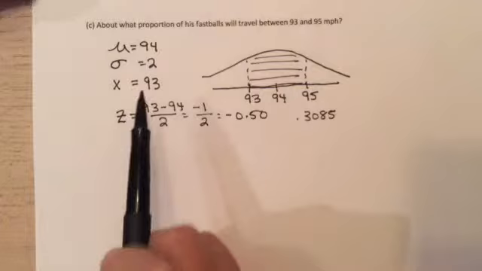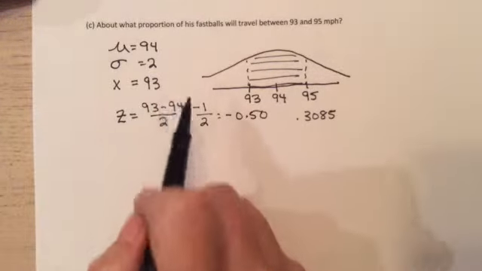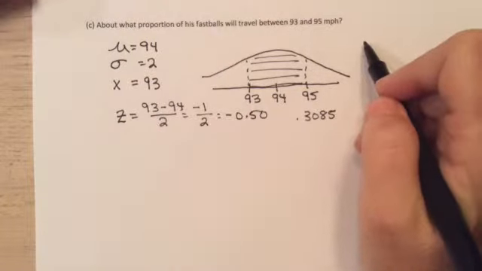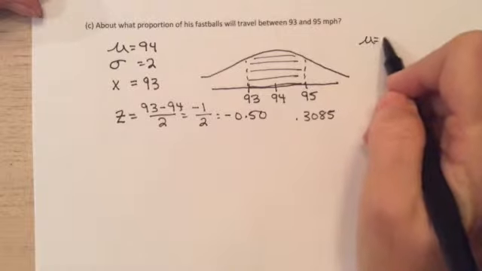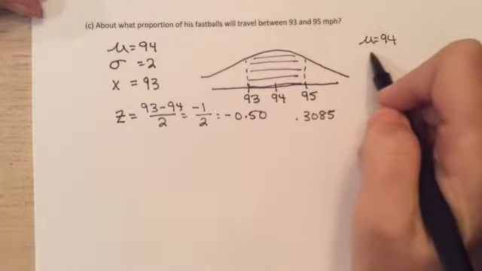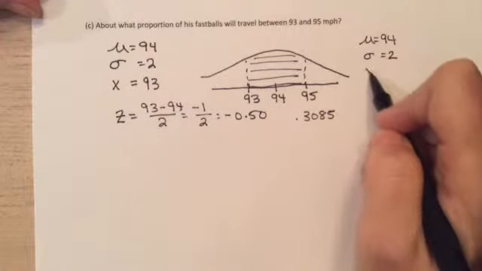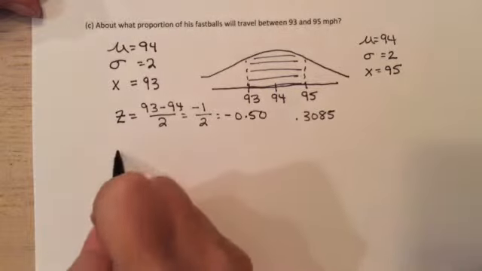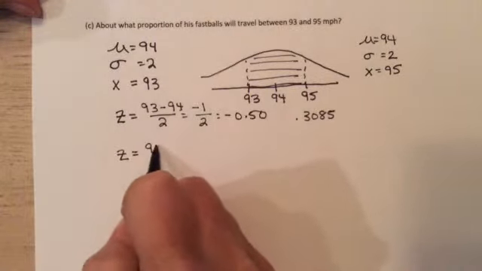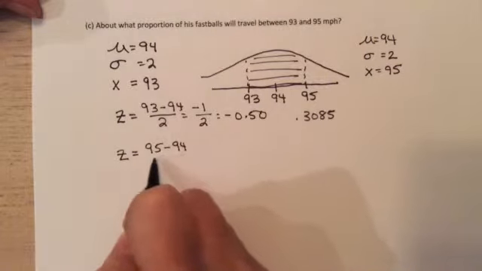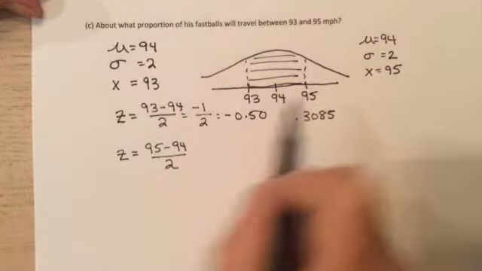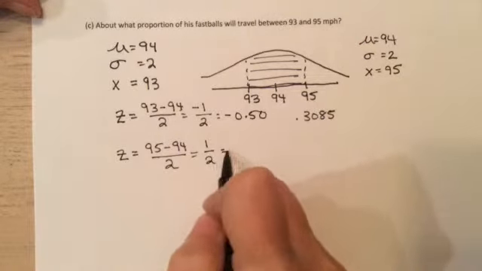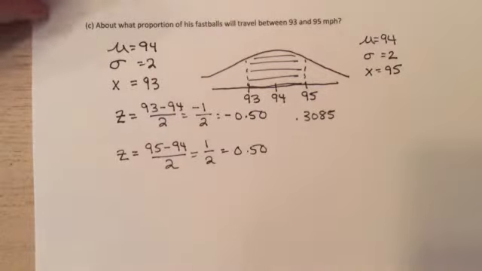The second proportion is going to come from our other x value, the x value on this side, which is 95. We're going to use the mean again and the standard deviation again. And this time we're going to use an x value of 95. So calculating the z value, same formula, but this time we would expect a positive z value since 95 is to the right of the mean. 95 minus 94 is 1. 1 divided by 2 is positive 0.50.